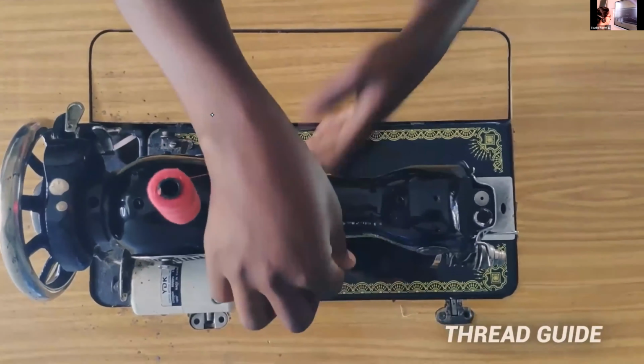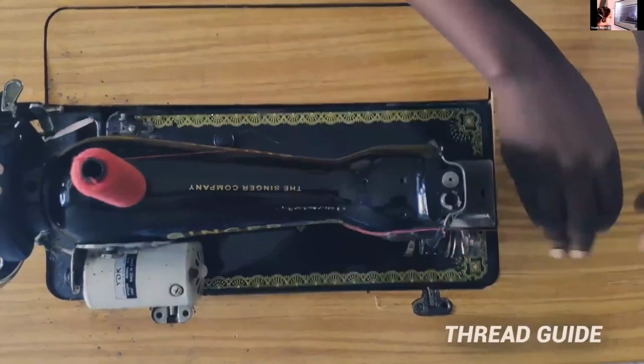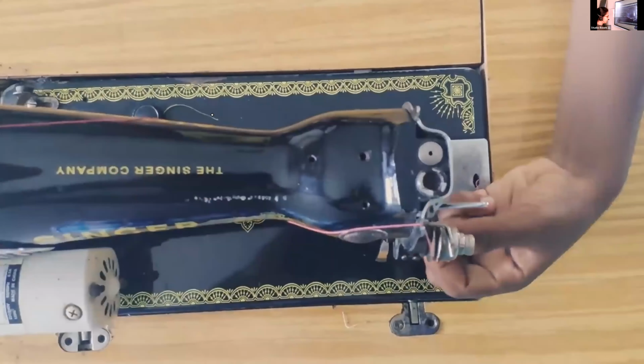So how to thread a machine? She is showing how to thread a machine. Just watch carefully.